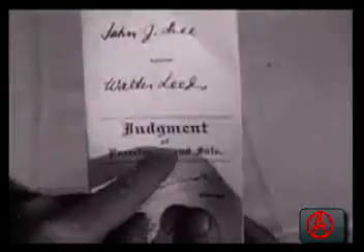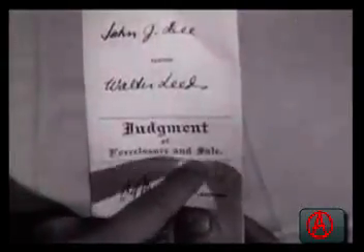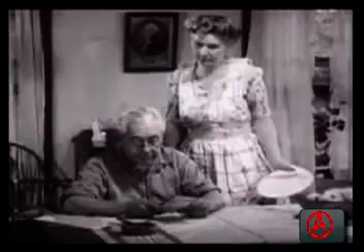When farmers lose their farms, they lose their independence. This one can stay on, but not as his own boss anymore.